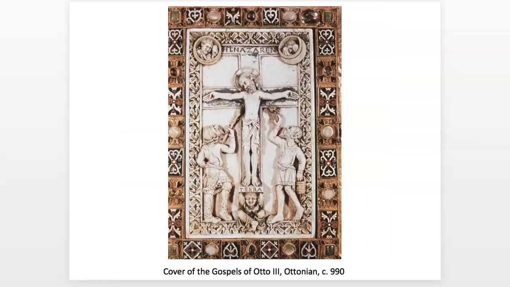We're going to look at one of these things that would be displayed, another beautiful gospel cover from this era. It's called the cover of the Gospel of Otto III. In the middle of it is an ivory panel, and it's got golden jewels on the outside of it.